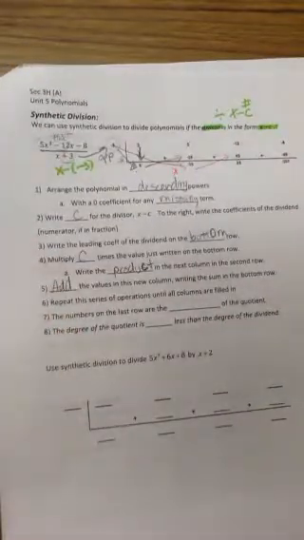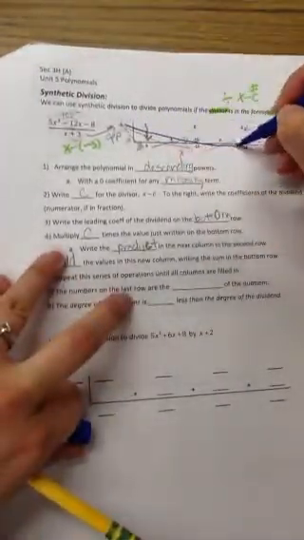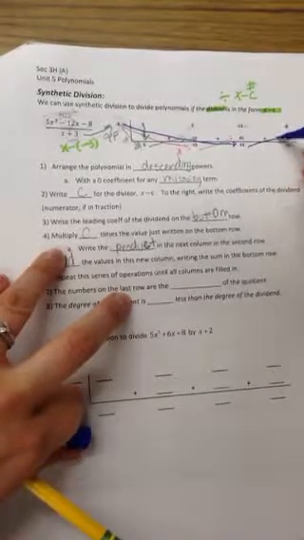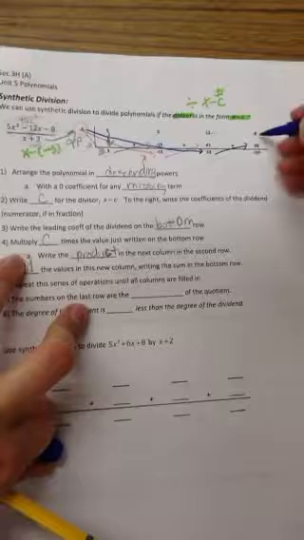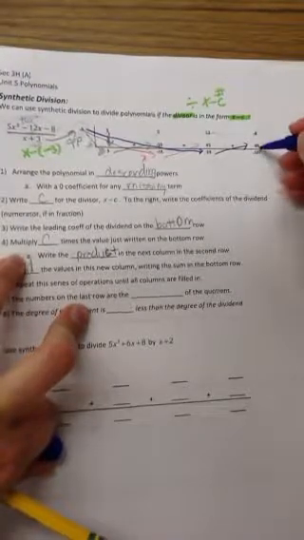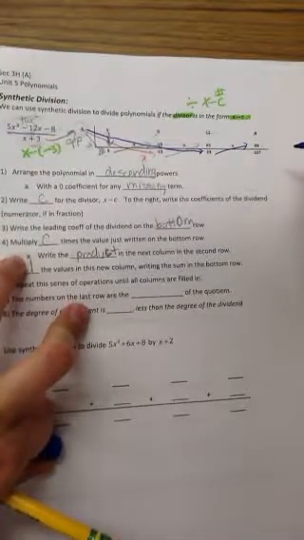And then you're going to do the same thing again. You're going to do negative 3 times 33 and put that answer here, which is negative 99. And then add these straight down. So negative 8 plus negative 99 is negative 107.